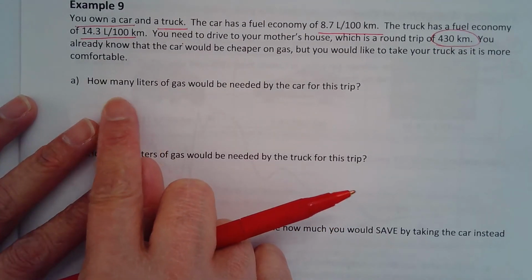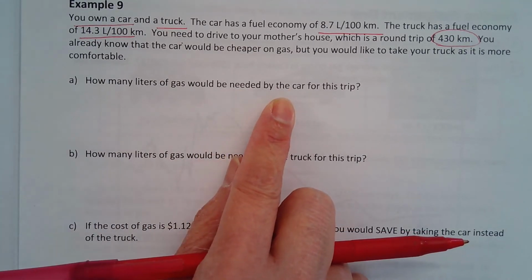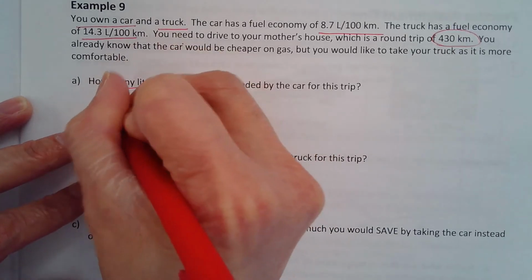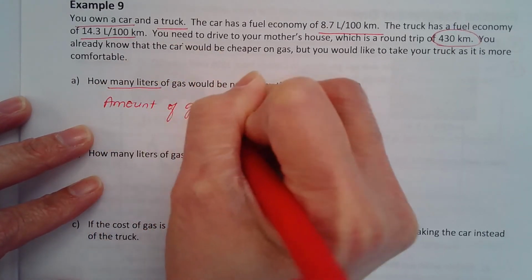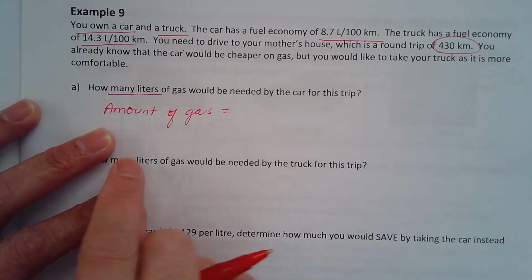The question is, how many liters of gas would be needed by the car for this trip? That's the amount of gas needed. So how can we figure out the amount of gas for the car?